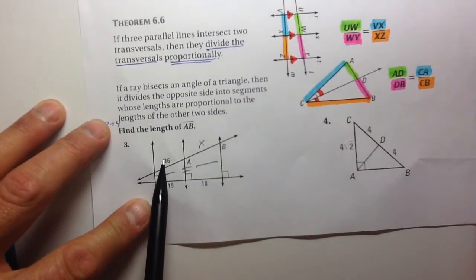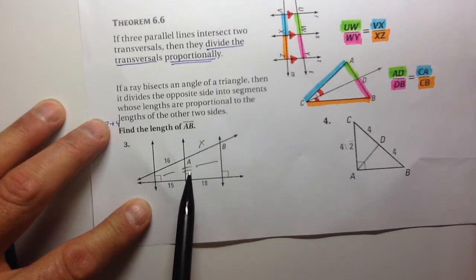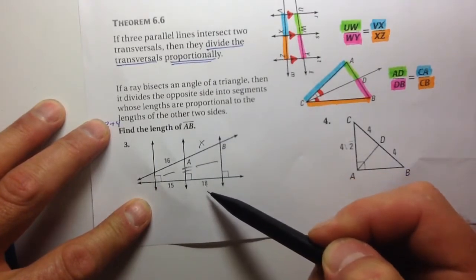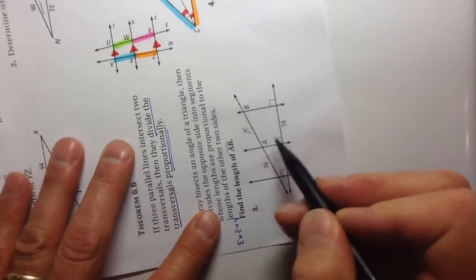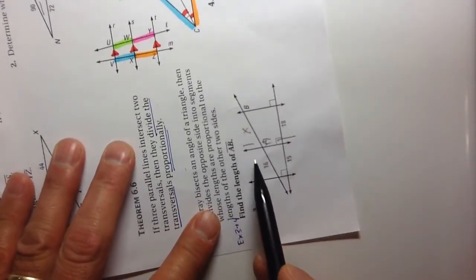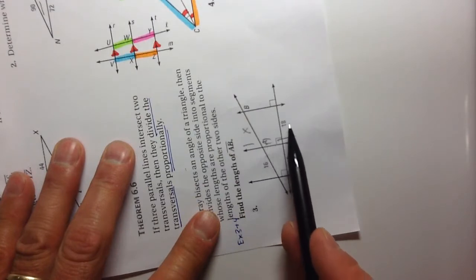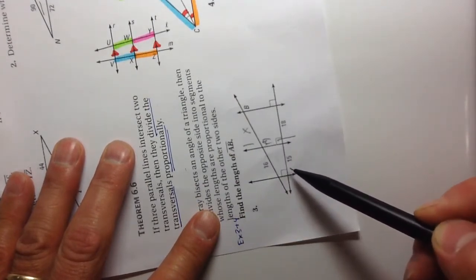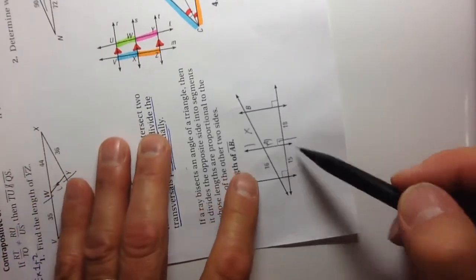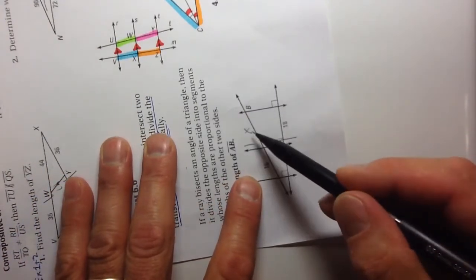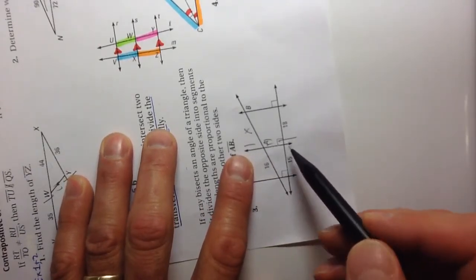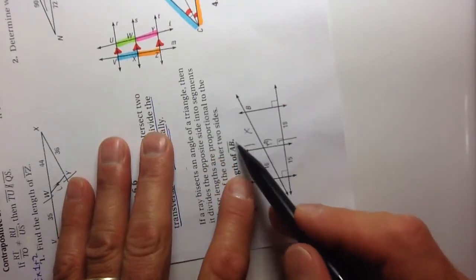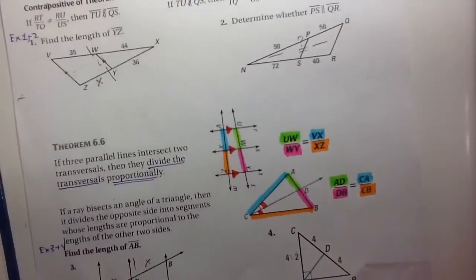But we can set up the ratio 16 over 15 equals x over 18. Or, and this is probably the way I would do it, I want to get the x up in the top left, so I could say x over 16 equals 18 over 15. Any kind of proportion you want to do between these four numbers works, as long as it meets this pattern: fraction bar equals fraction bar, then cross multiply and solve for x. You can go ahead and do that.